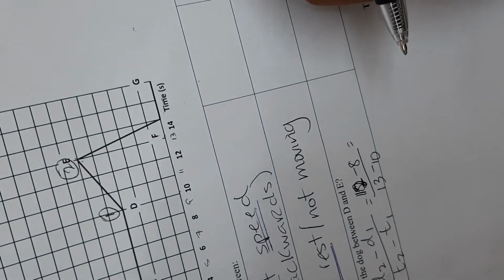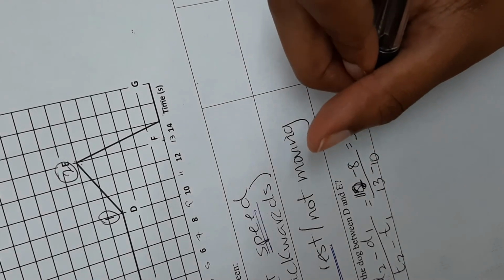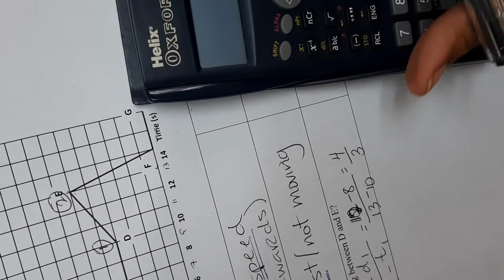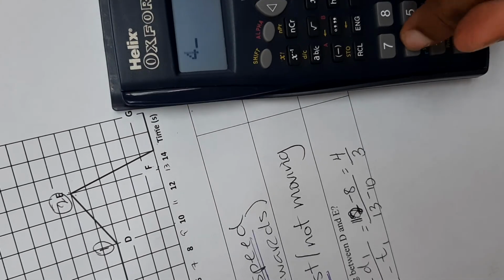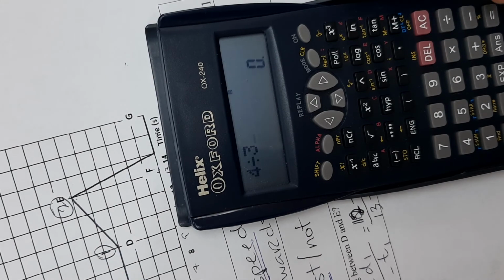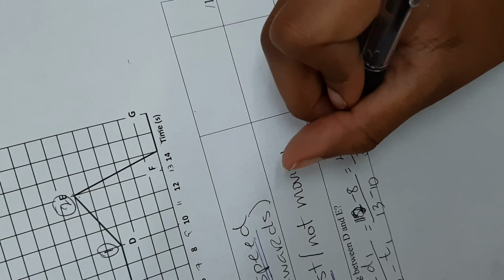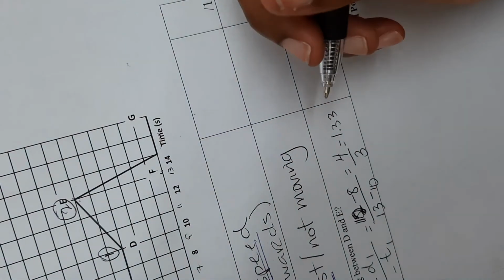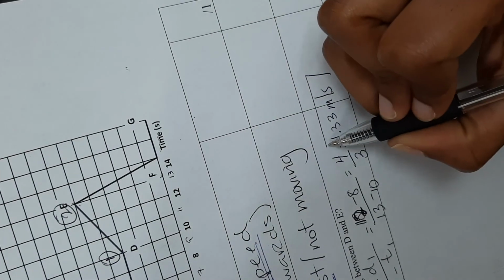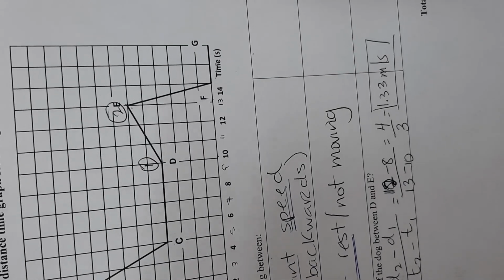So 12 minus 8 is going to give us 4 over 13 minus 10, which is going to give us 3. So we can leave that as a fraction, or we can simplify it. Probably want to simplify it. And that's going to give us 1.33. Don't be scared by the decimals. Decimals are numbers too. And that is meters per second. All right, that's it. Let me know if you guys have any questions.